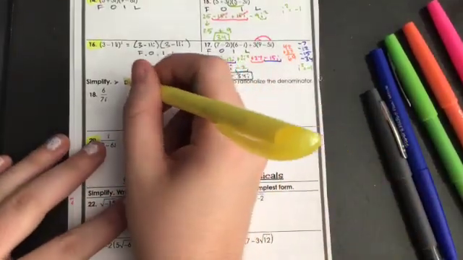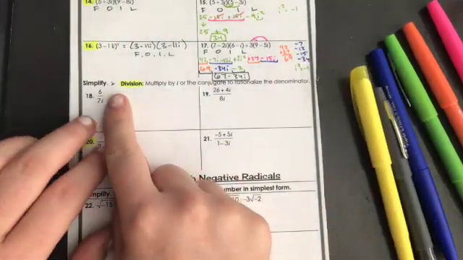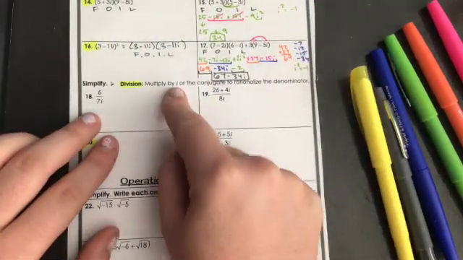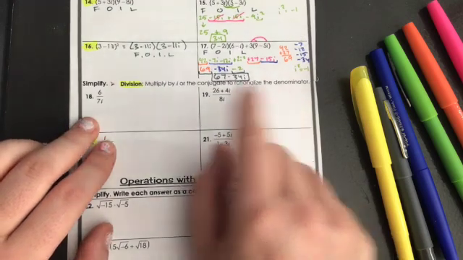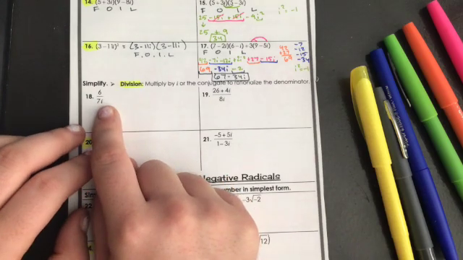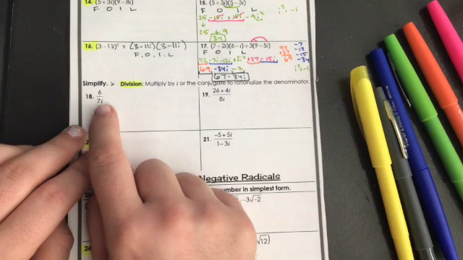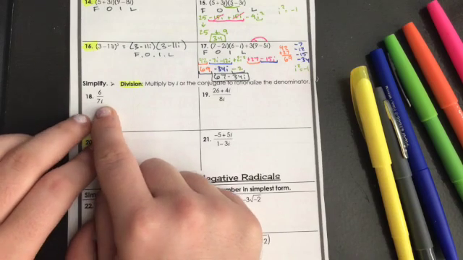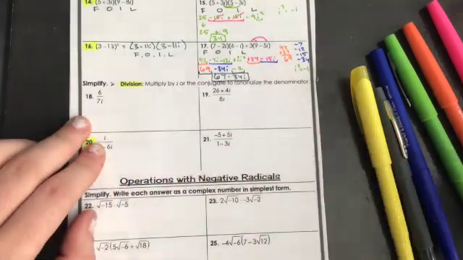Now we are moving on to dividing. To divide with complex numbers, you're going to multiply by I, or the conjugate, to rationalize the denominator. Just like we don't want any radicals on the denominator, we don't want any values of I, because what is I? I is the radical of -1. So that's basically a radical in disguise. It's imaginary, but it's not invisible. So we want to get rid of that.